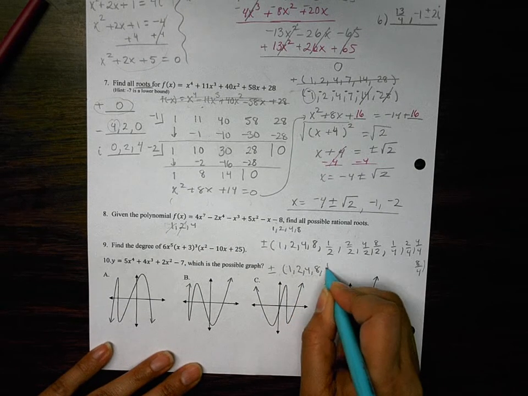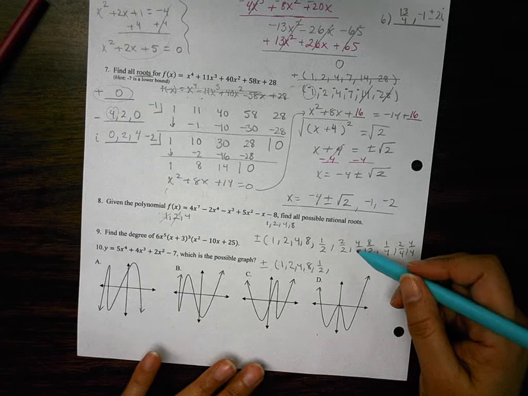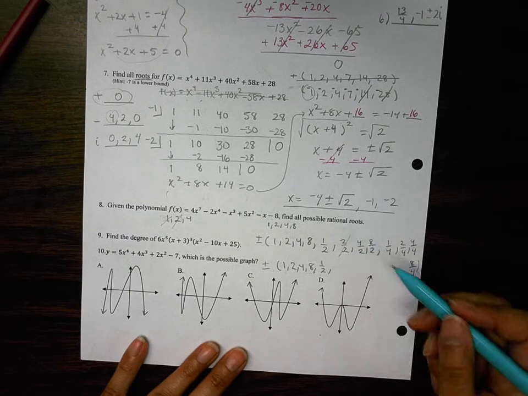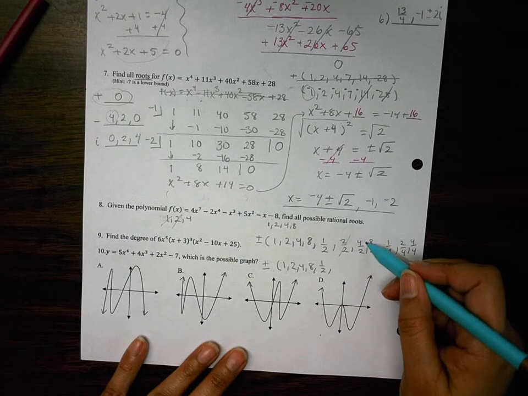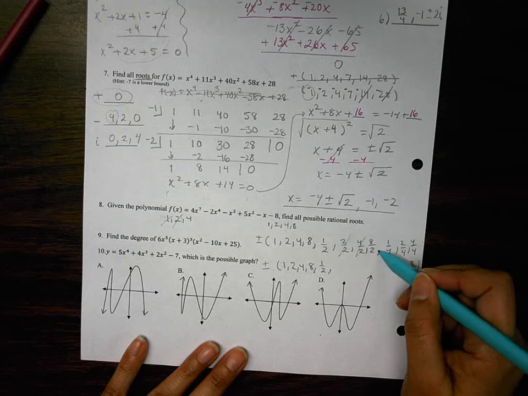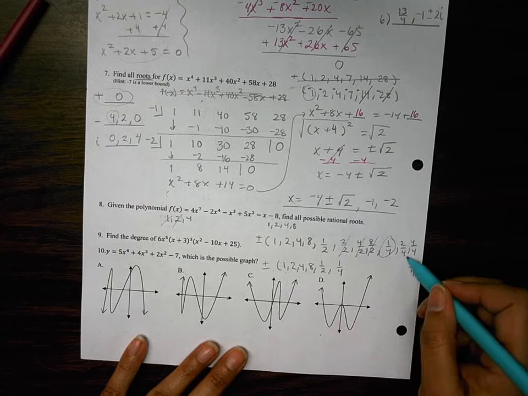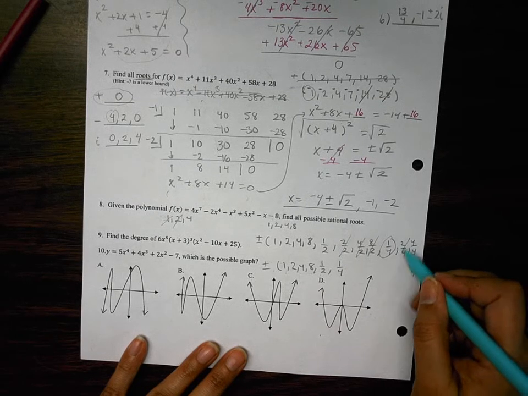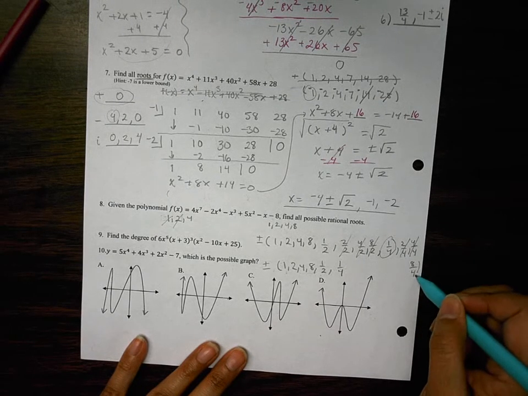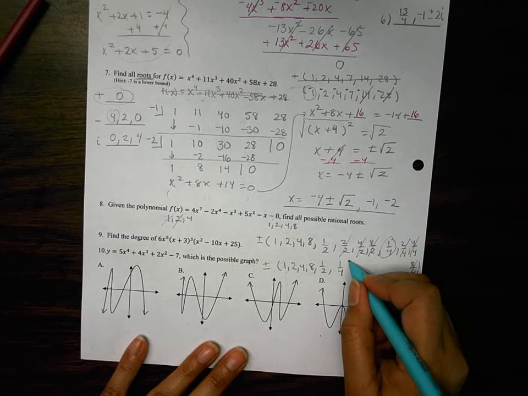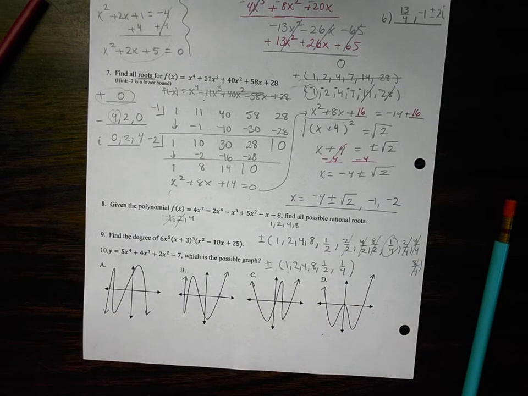2 over 2 is what? Do we have it already? 4 over 2 is? Have it? 8 over 2? Do we have it? Okay, 1/4. Do we have that one? What about 2/4? 4/4? And 8/4 is 2. All right, does that make sense? Yes? All right, last one.